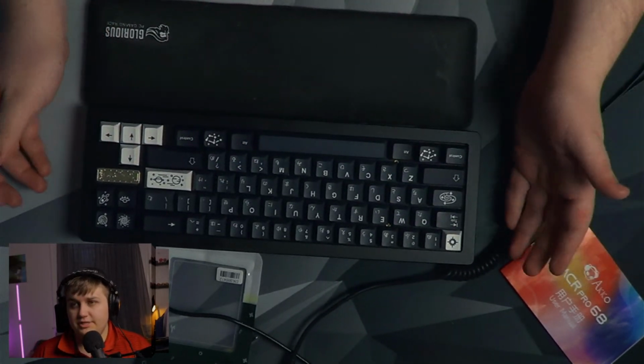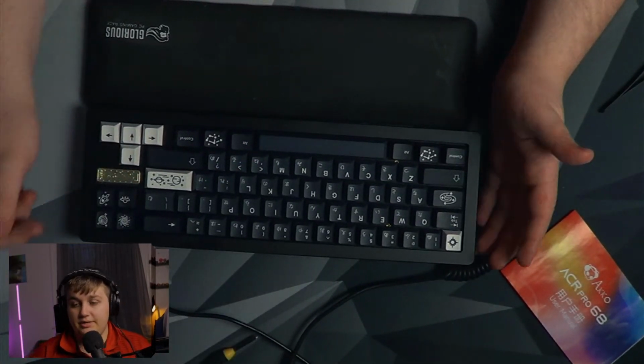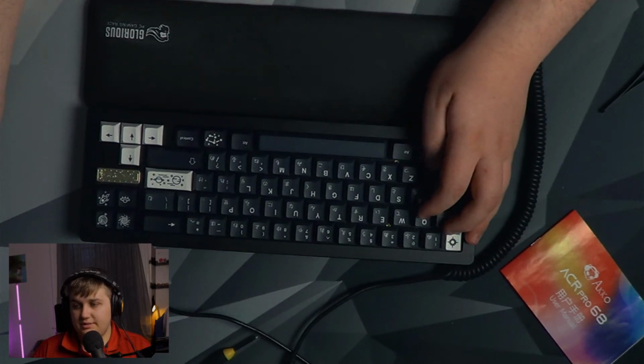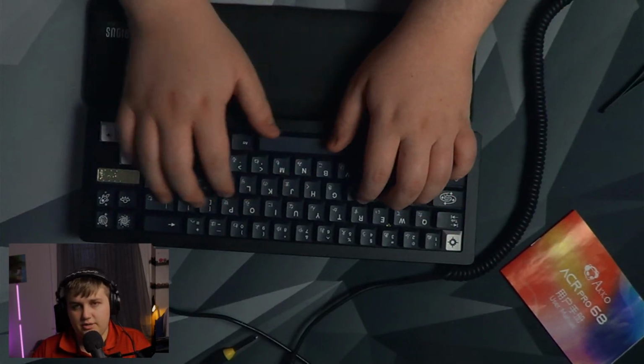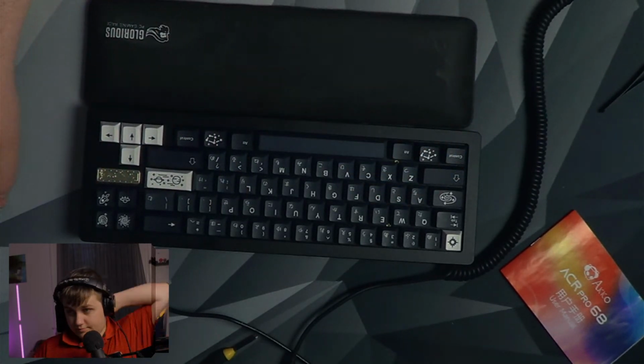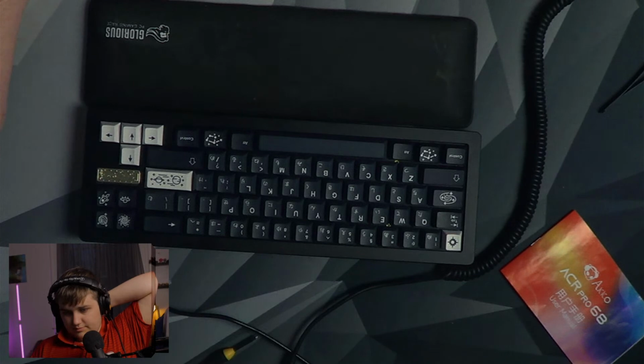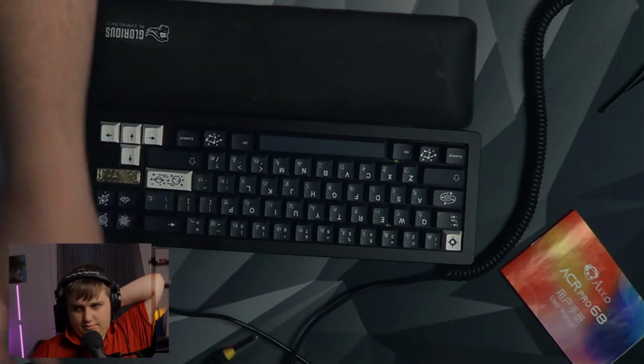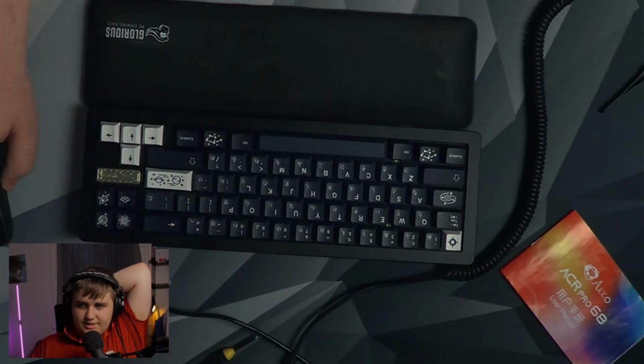So, alrighty. I think we're officially pretty much done with this one, but we need to do a typing test. Let's get my GoXLR app running. Let's get that going.